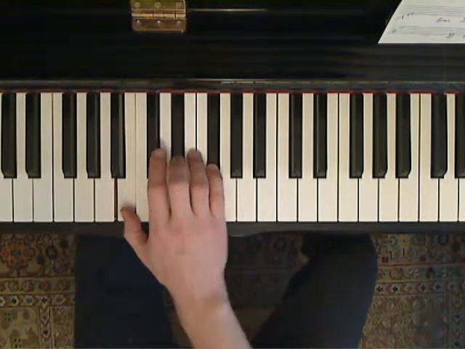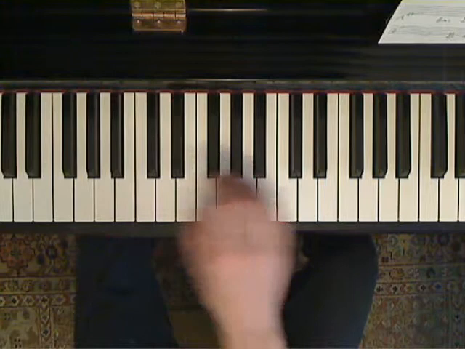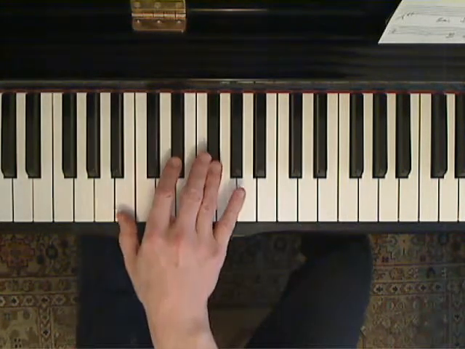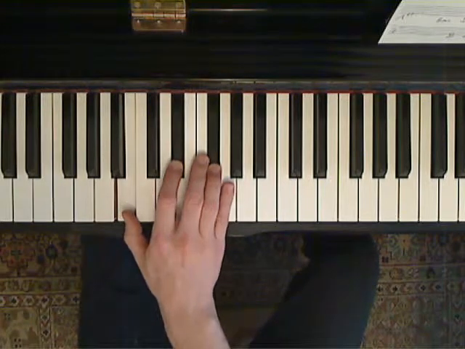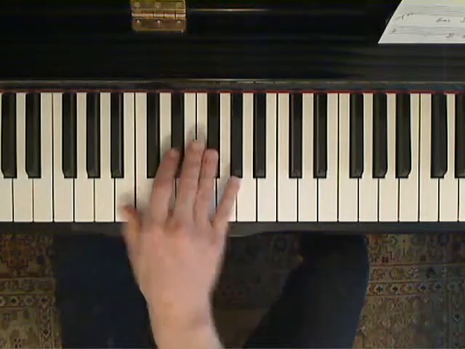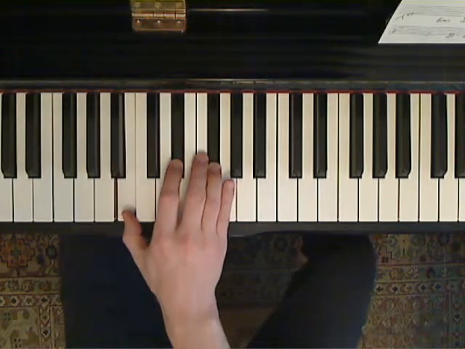Now we get to the second part, and we start from the G chord, so the G major chord, then B major chord, E minor chord, and then again B major chord.